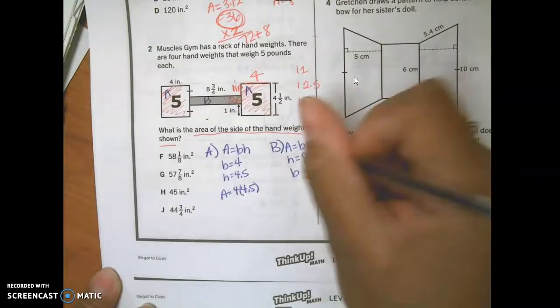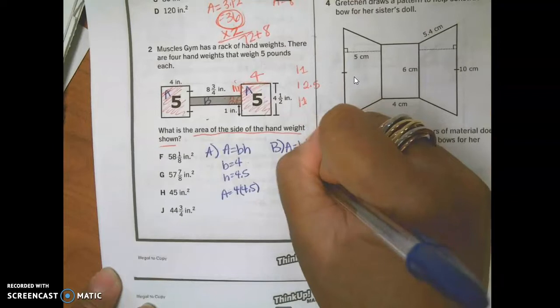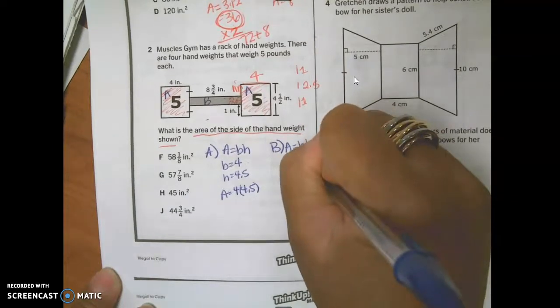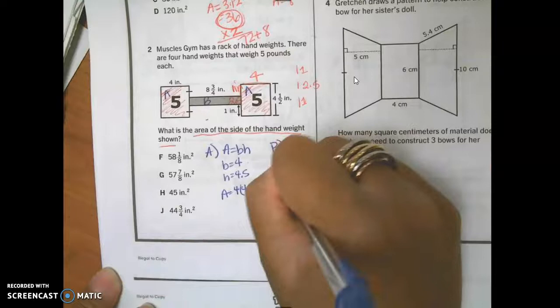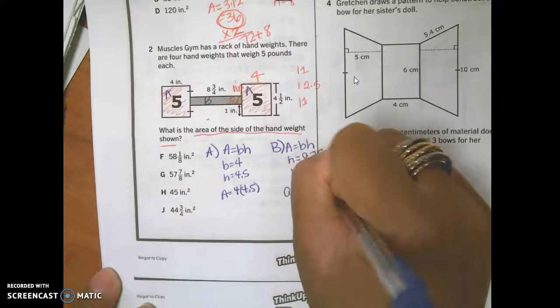Base and height really don't matter, where you write what's what, because it's multiplication. And then the other measurement is 2.5. And then to calculate, I'll do 8 and 3/4 times 2.5.